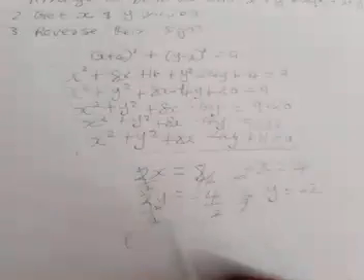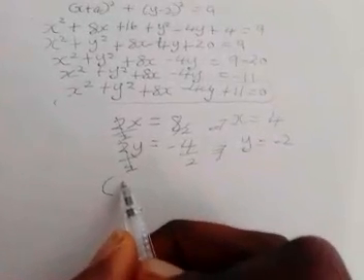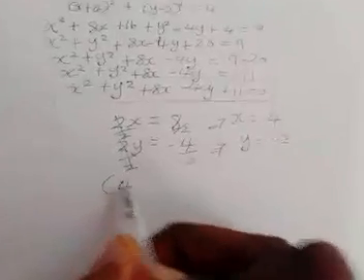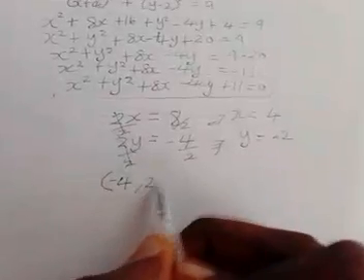But before I do that, don't forget, number 3 says reverse their signs. So I'm going to reverse their signs. Positive 4 becomes minus 4, and negative 2 becomes positive 2. So these are my coordinates.